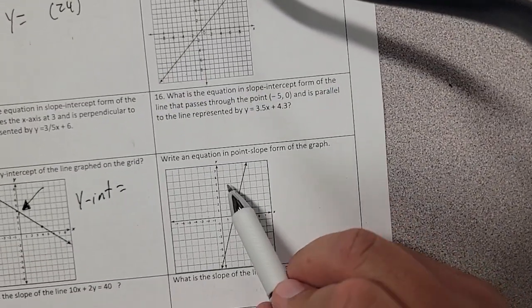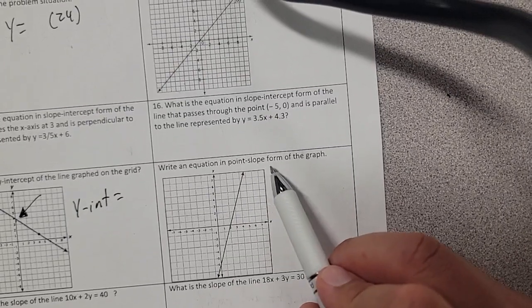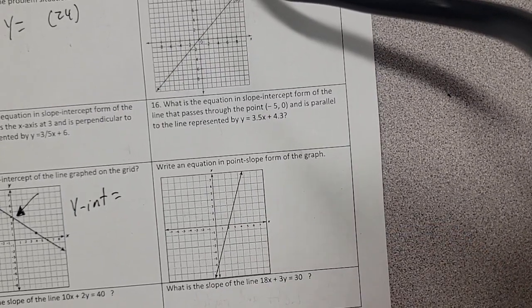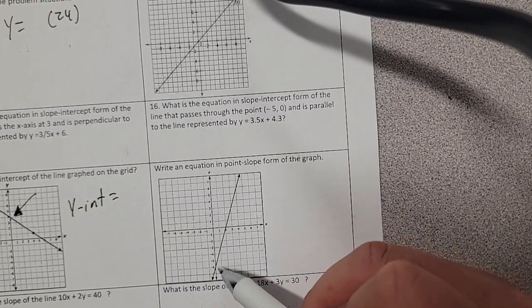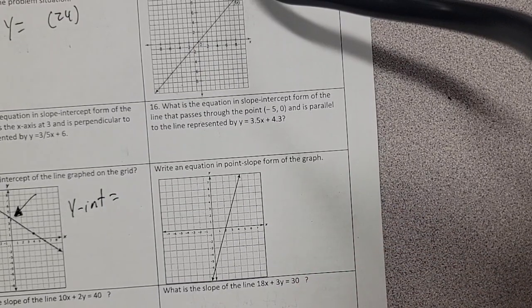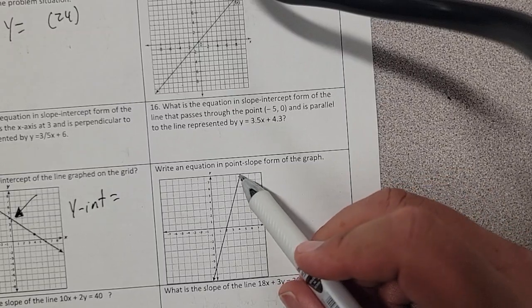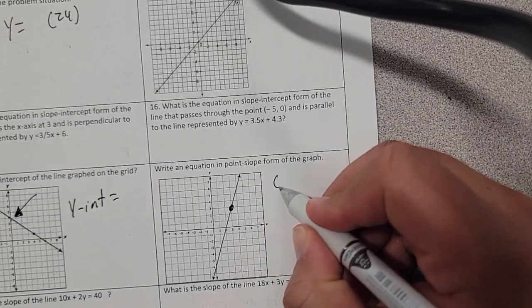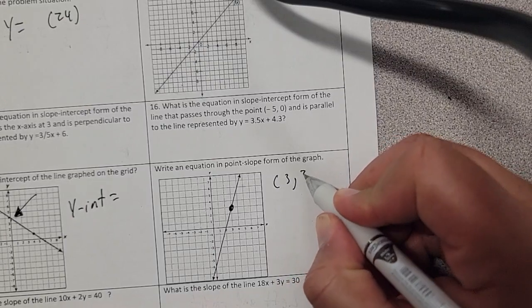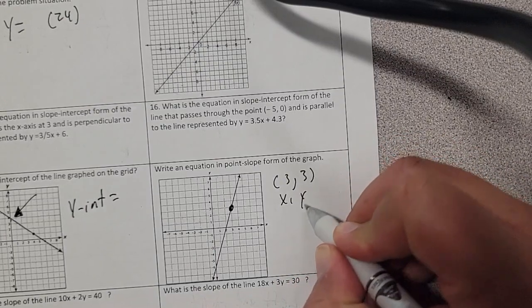It says write an equation in point slope form. All right. So remember, for point slope form, you need your slope and you need a point. So let's get a point. Let's use this point right here. This is the point 3, 3. So that's my x1, y1.